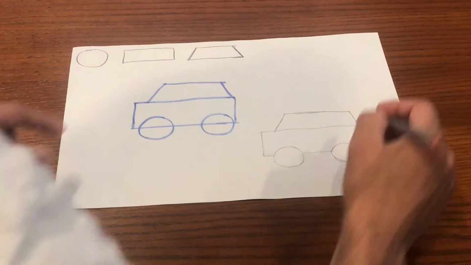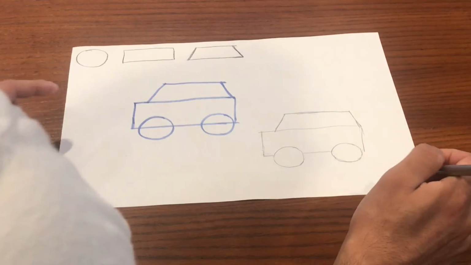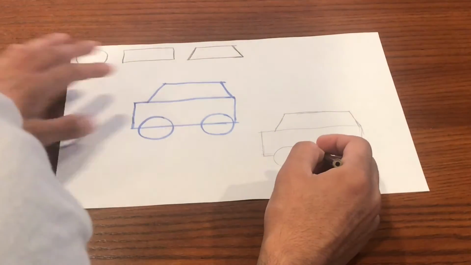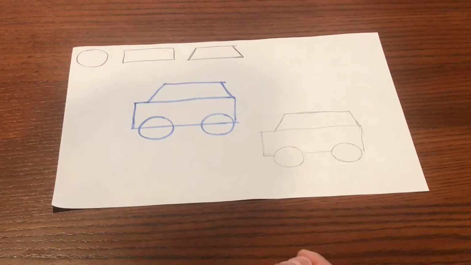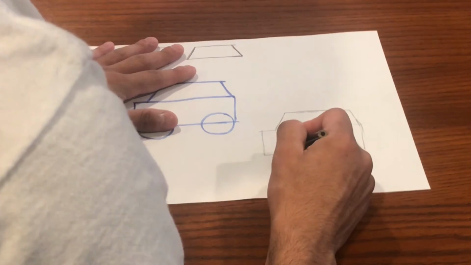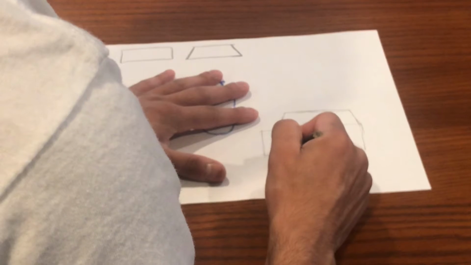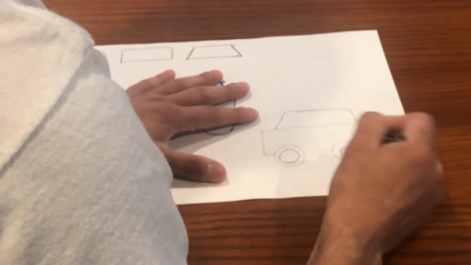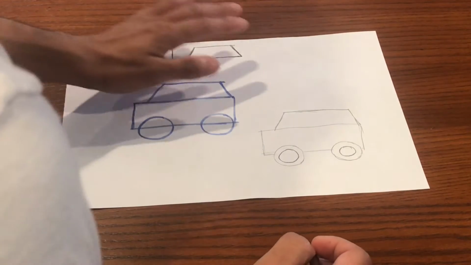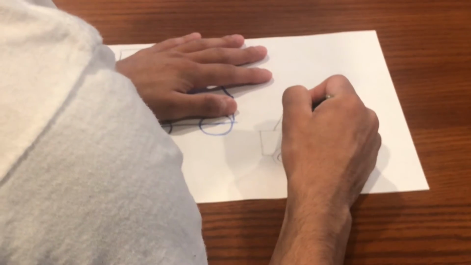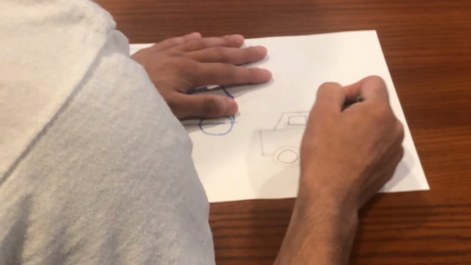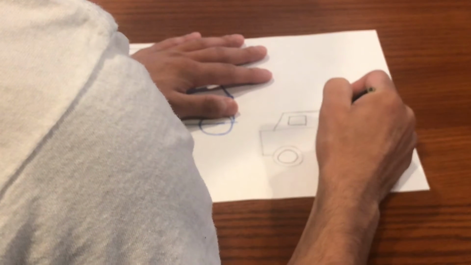So that's how it looks. Now, if you want to add details to make it look more like a car, you can add a circle within the little circle, like so. And then you can add squares inside your trapezoid for the windows.